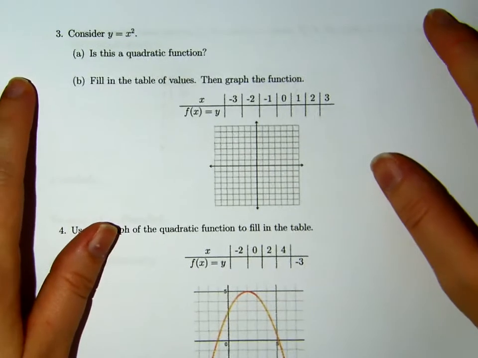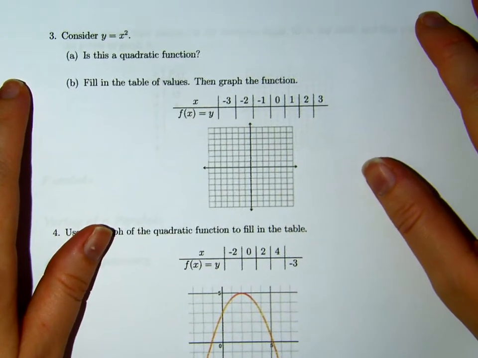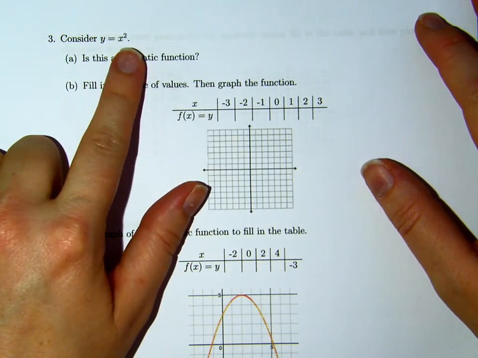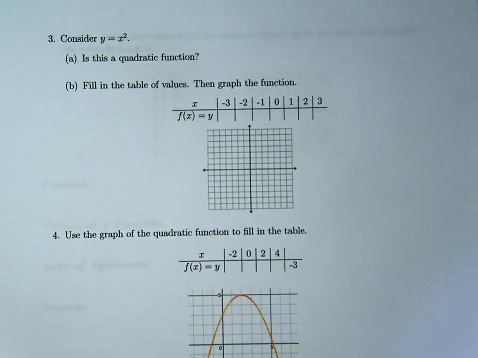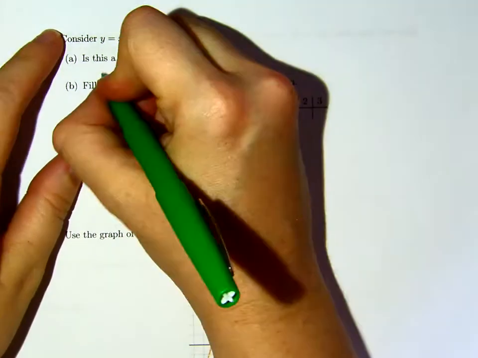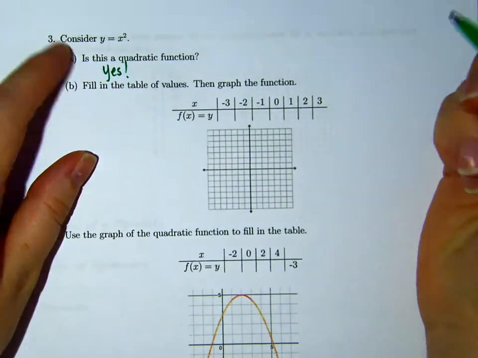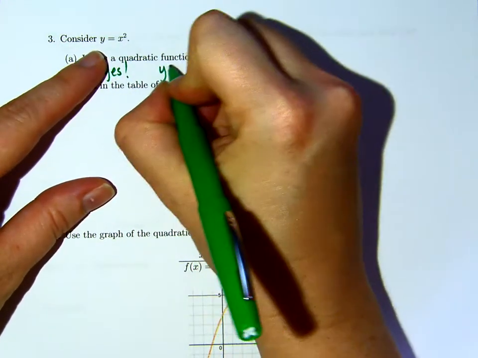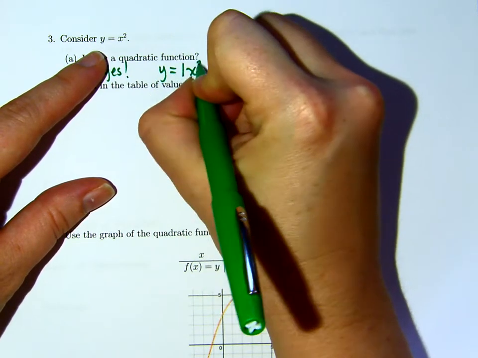Okay, consider y equals x squared. Is this a quadratic function? I would say yes. But this is very awkward. This is really y equals 1 x squared.